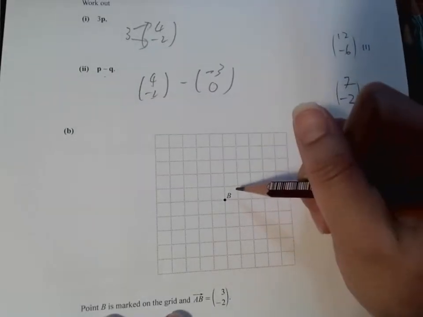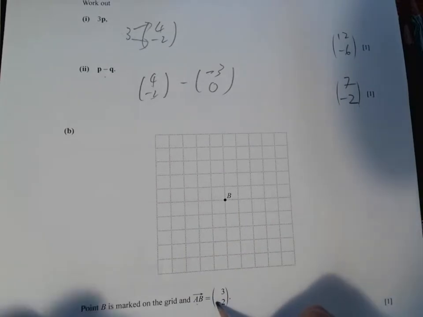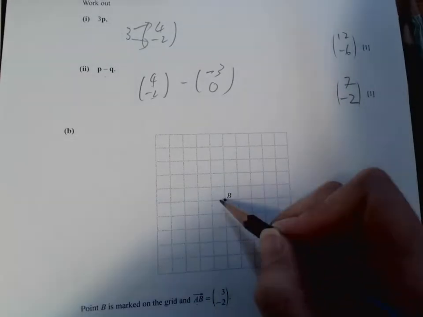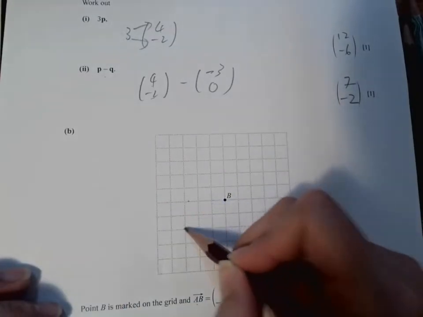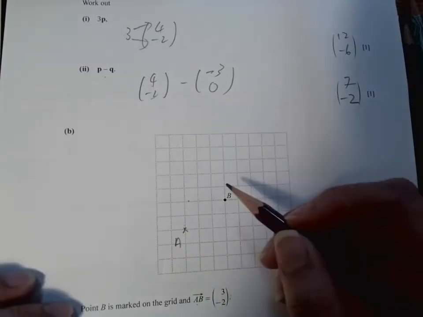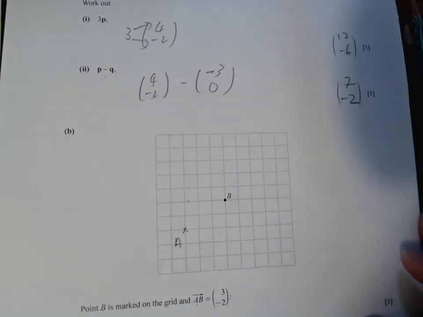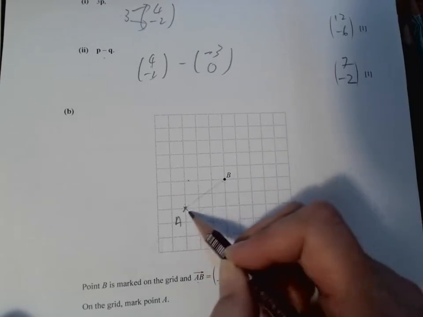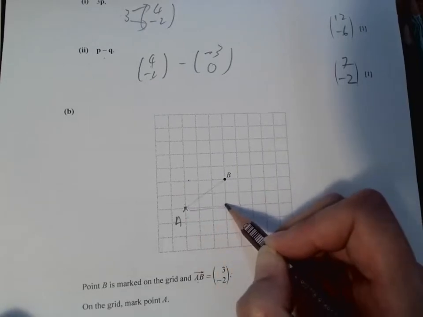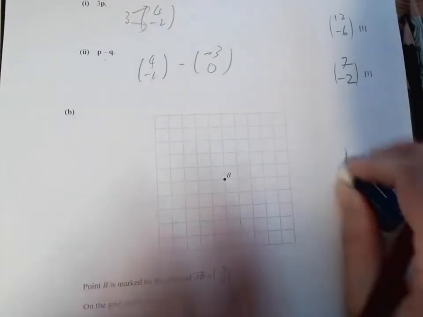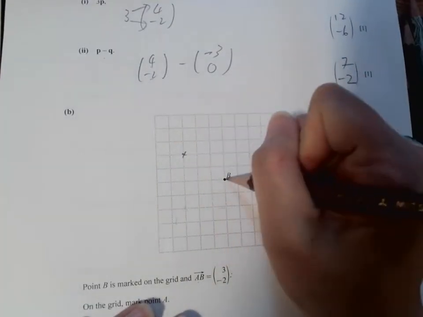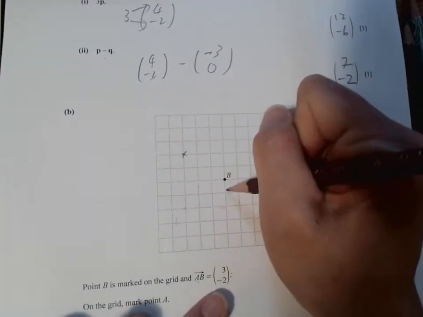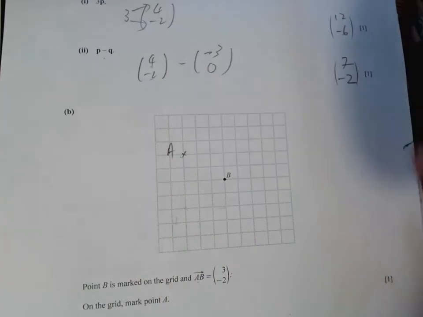B is here. AB is 3 over 2. So we need to move back 3 and down 2. That should be A. Because AB now is walking 3 down 2 to B, so A is here.